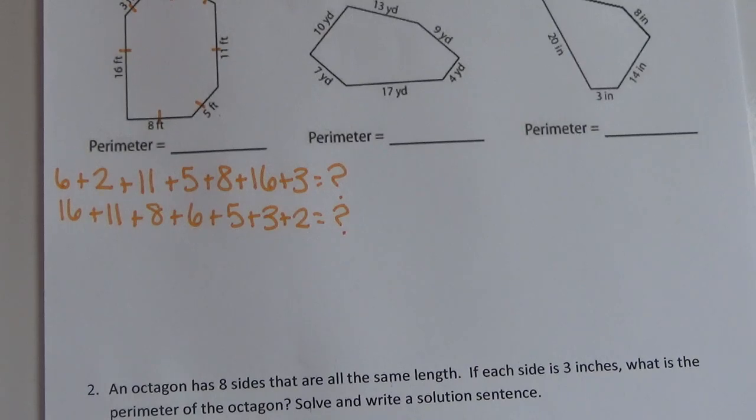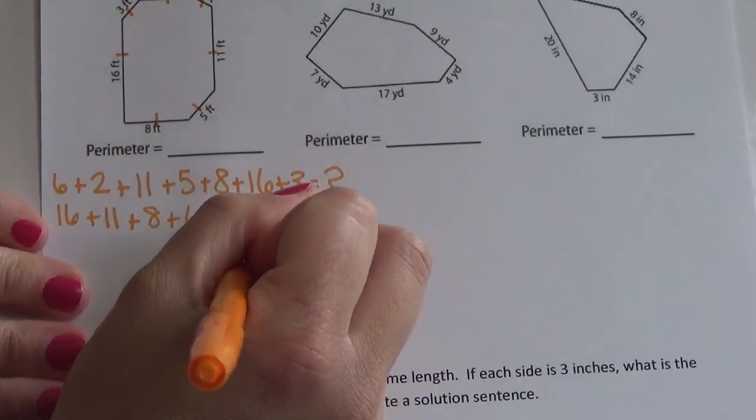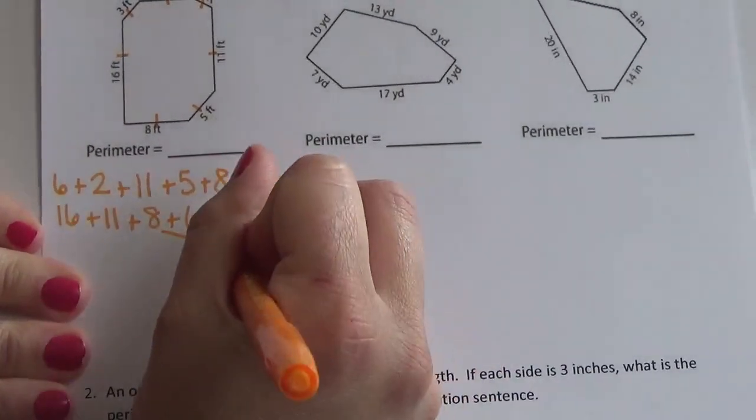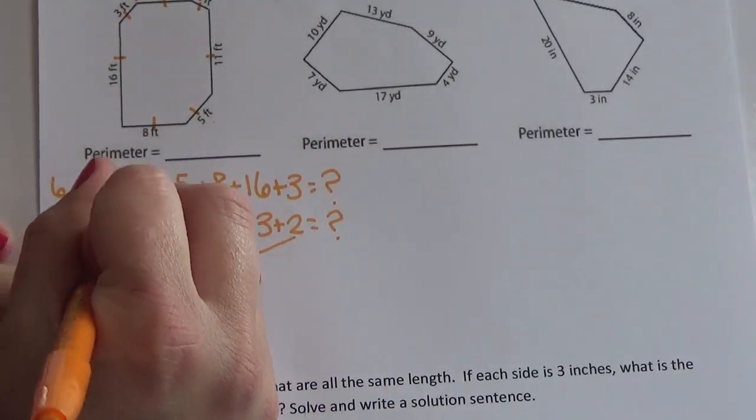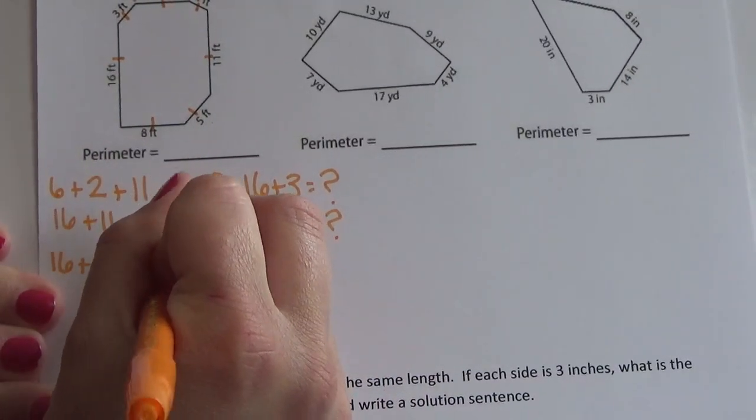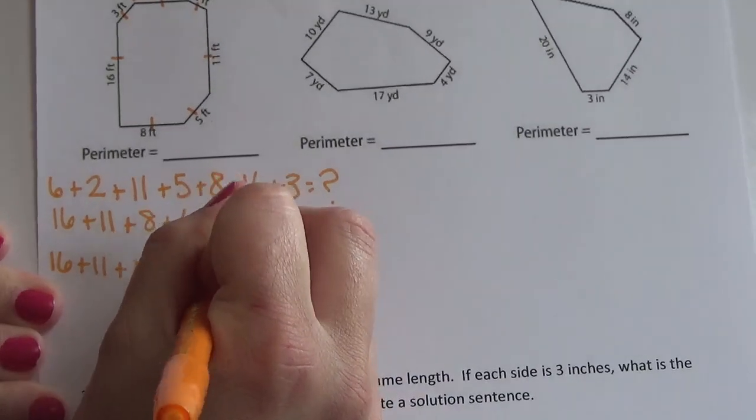When I'm adding these numbers, will any of these add up to equal a friendly 10? And I do have 2 numbers that if I add them together will equal a friendly 10. And that is 2 and 8. So 2 and 8 equals 10. So now I have 16 plus 11 plus 6 plus 5 plus 3 plus 10.